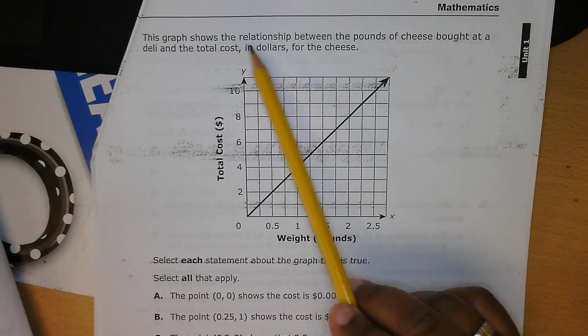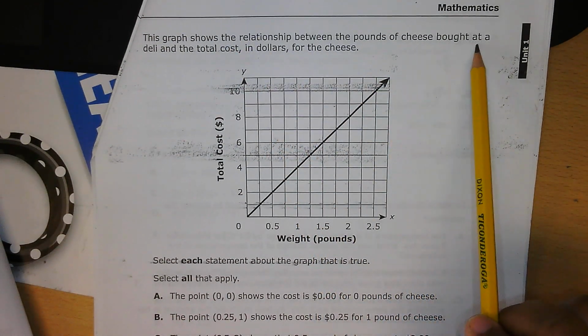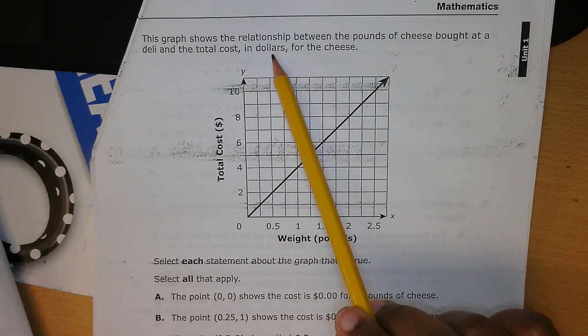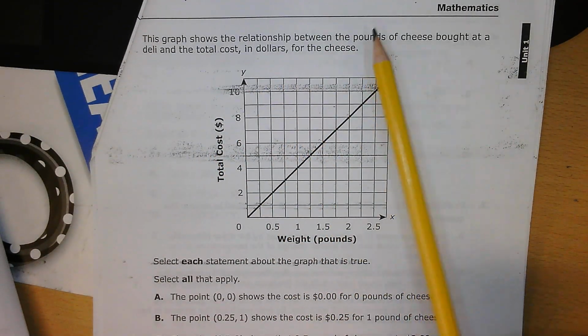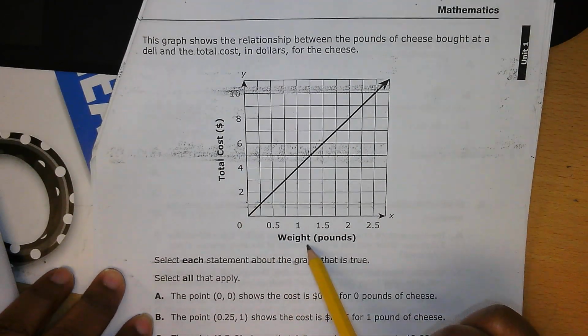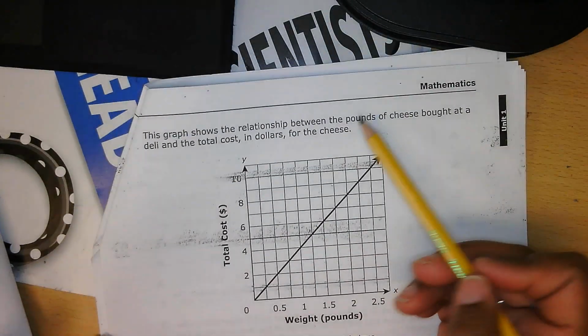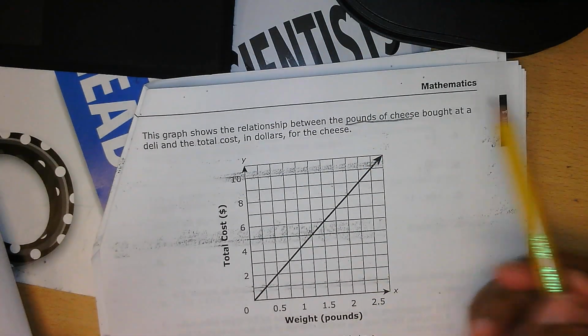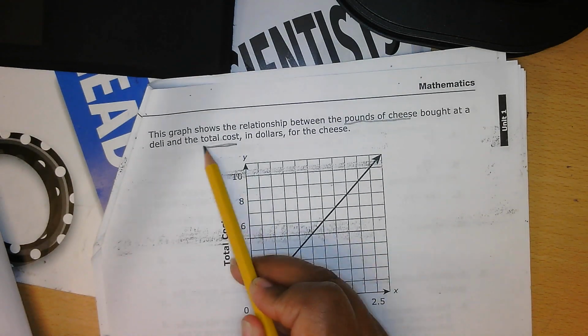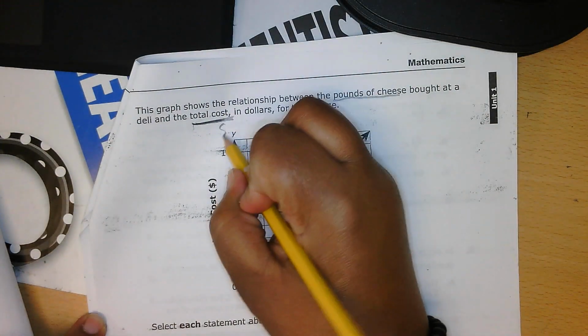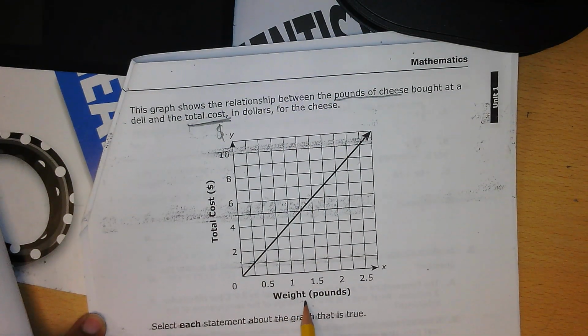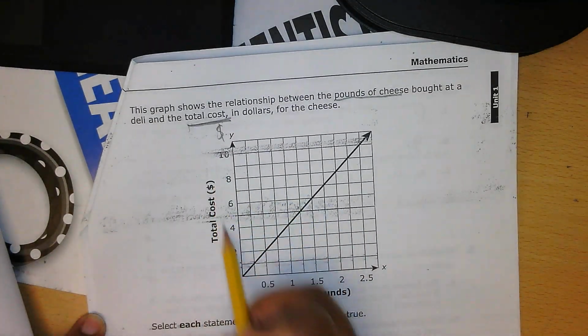It says this graph shows the relationship between the pounds of cheese bought at a deli and the total cost in dollars for the cheese. So we have two things in this table. We have pounds of cheese and we have total costs or money, right? Pounds is down here and total cost is here.